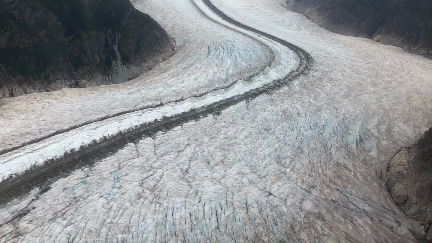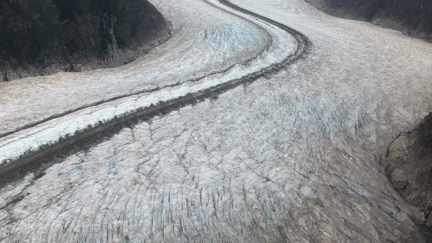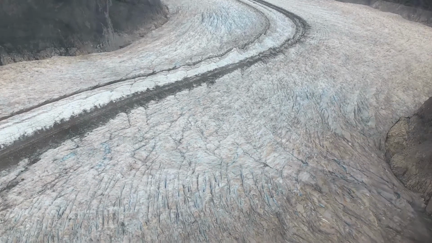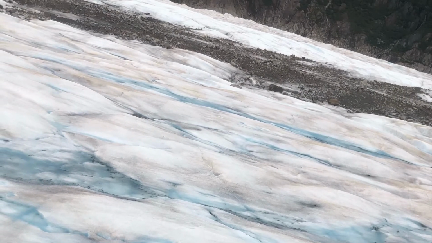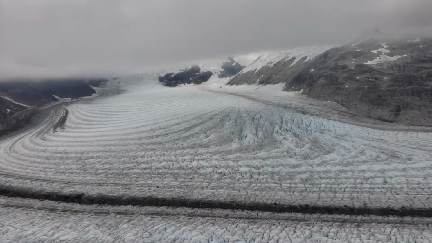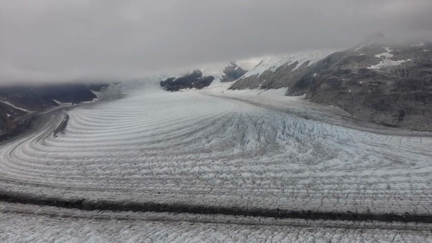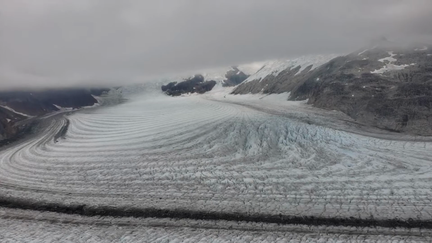So, fun fact. As the snow gets buried, it compresses into ice, turning blue in the process. So when you see blue streaks in glaciers, that's what it is. Most glaciers also have lines, grooves, ridges, and sediment-rich streaks formed by the flow within the glacier.